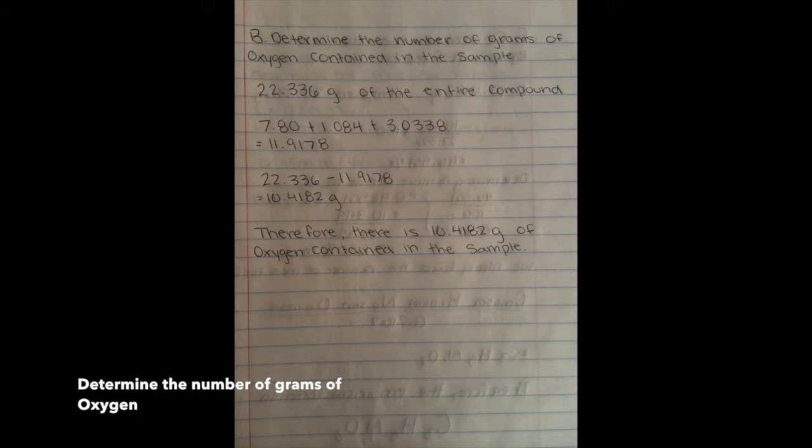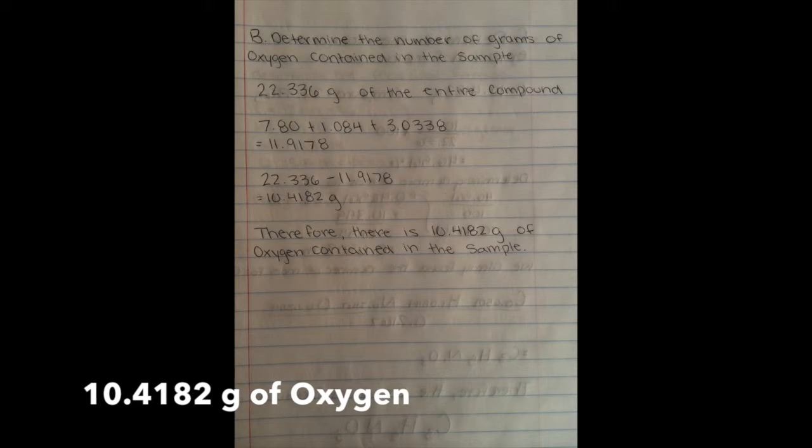In part B, I have to determine the number of grams of oxygen contained in the sample. I know that there are 22.336 grams in the entire compound. So now I'm taking the values that I had previously found in part A, that I got before I divided it by the compound's mass, added all these values together to get 11.9178. I then subtracted it by the total amount of grams from the entire sample to get 10.4182 grams. So I now know that this is the amount of oxygen contained in the sample.